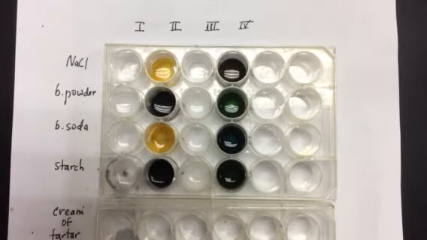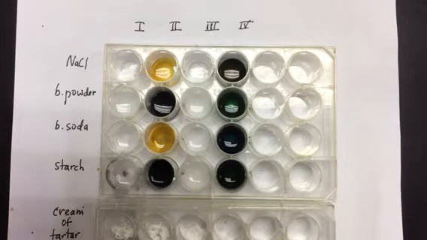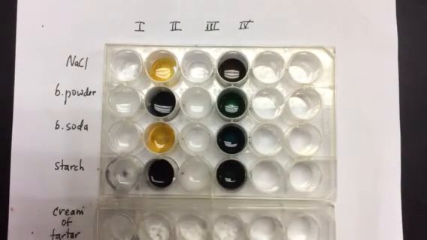Okay, let's try one more, cream of tartar. And let's add our different liquids. Nothing with liquid 1.